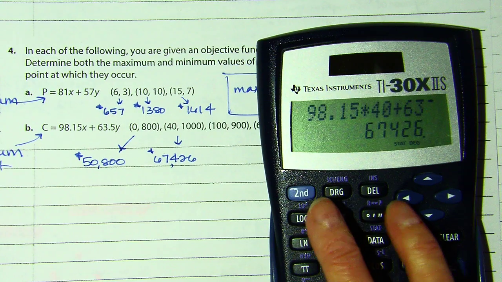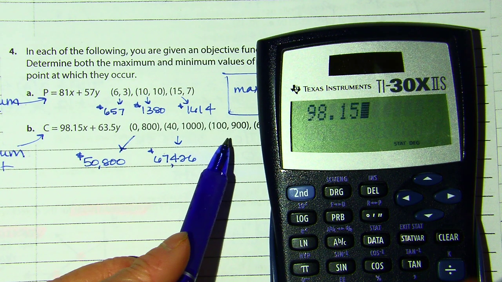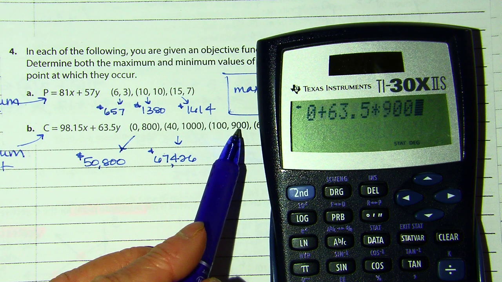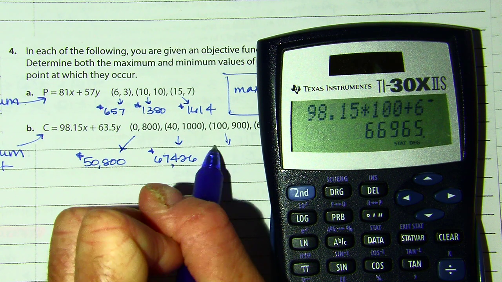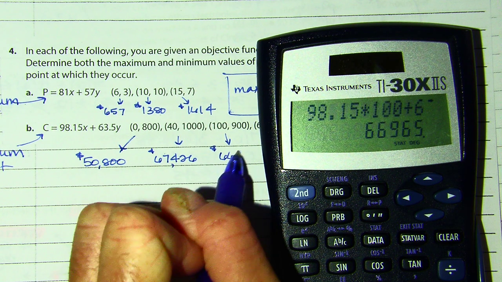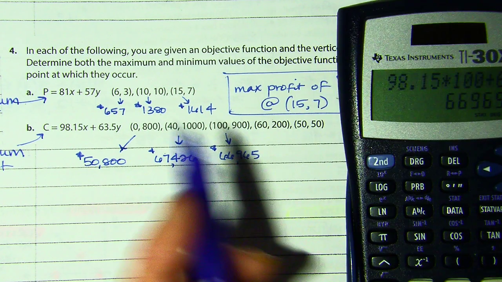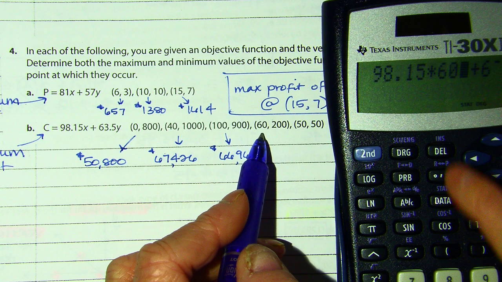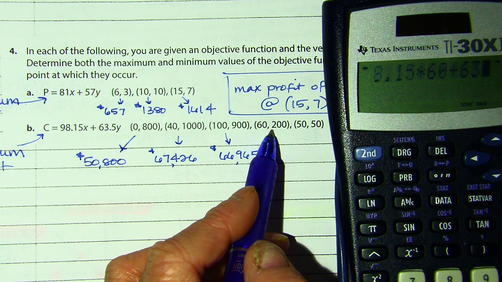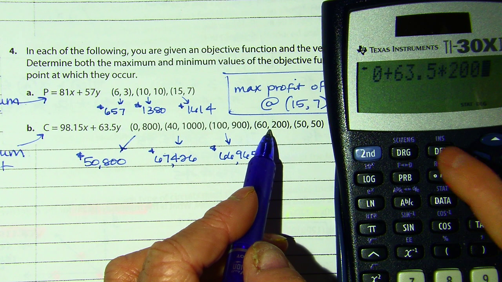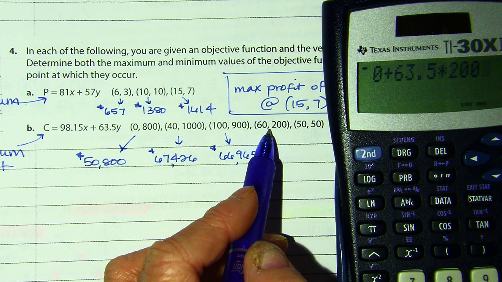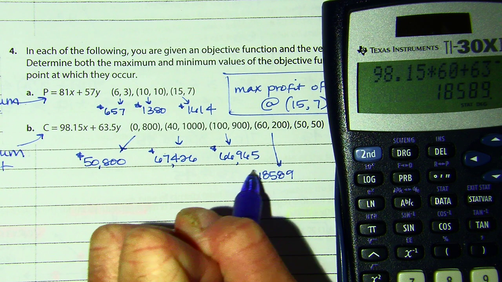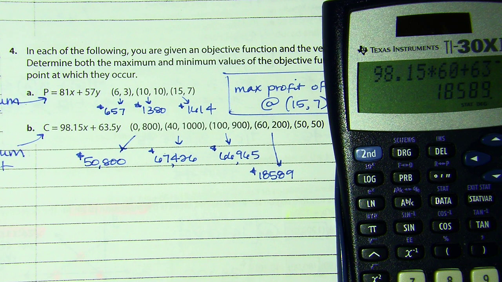Now let's move on to the next point, 190. So 98.15 times 100 plus 63.5 times 900. And this is slightly less than the last one, 66,965. Next one, 98.15 times 60 plus 63.5 times 200. And I get a cost of 18,589. So far, that is by far the least.